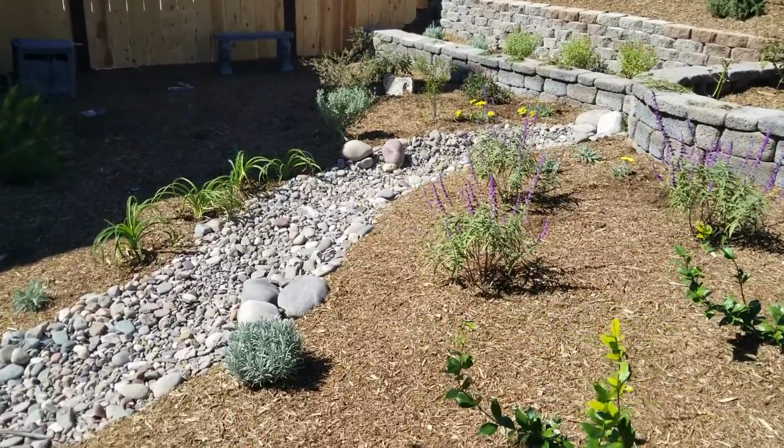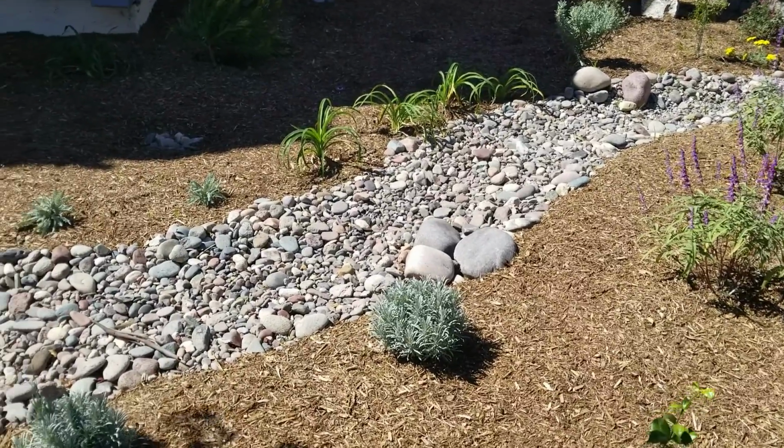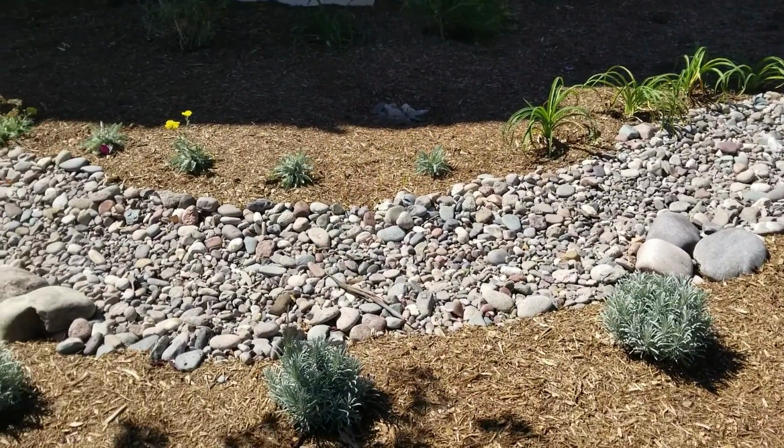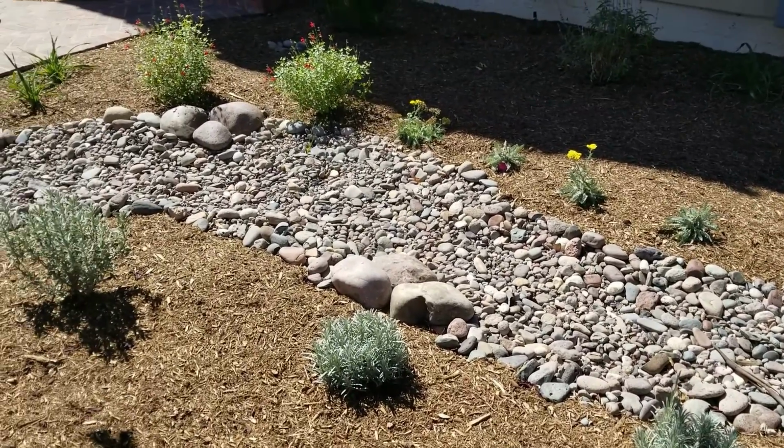Now, a dry stream bed is something that is manufactured in a landscape that's meant to look like a stream bed, but without any water running through it constantly. So that's why it's called a dry stream bed.